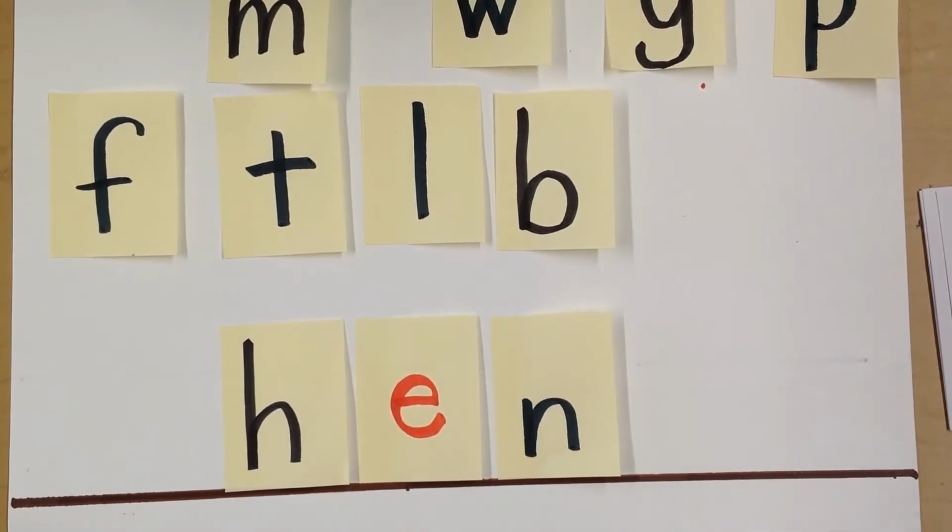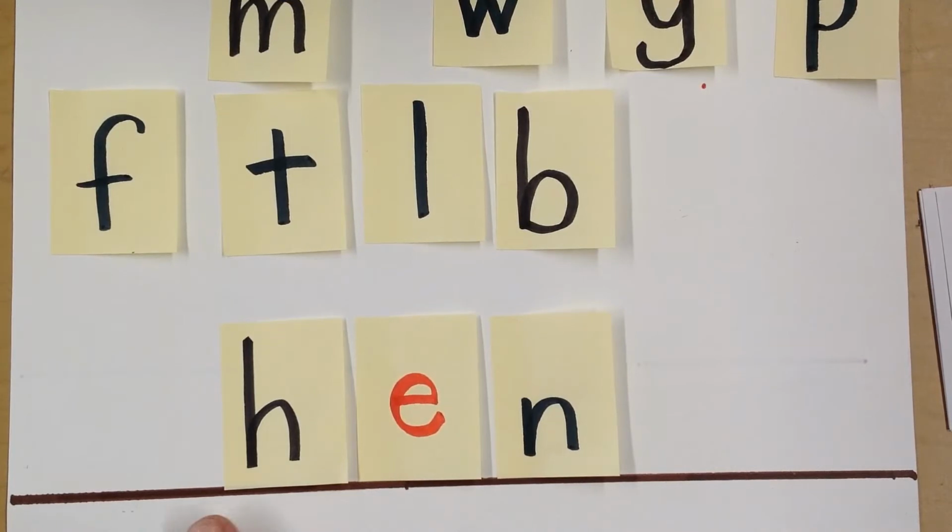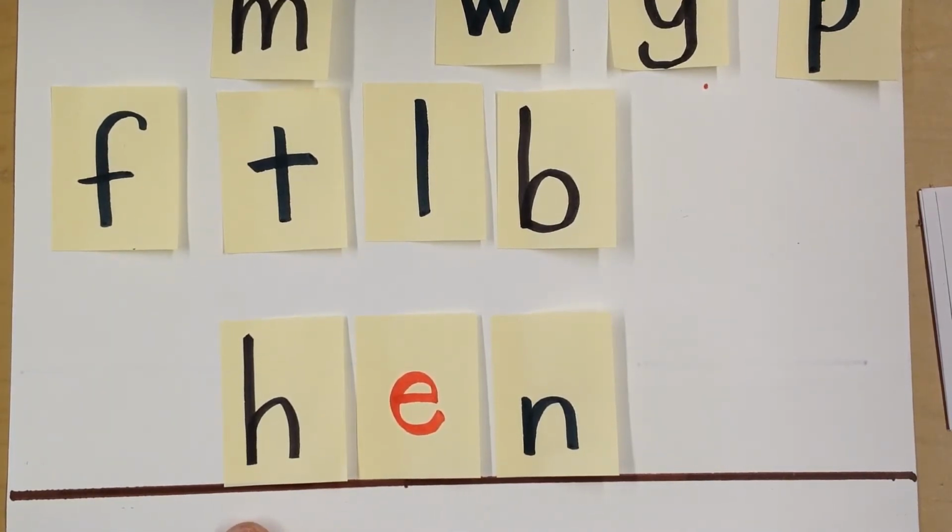Now I'm going to try another word. The word is then. Then. You're going to need one more letter to help you make the word then. This word actually has 4 letters in it. That sound is a digraph. It's 2 letters making one sound.